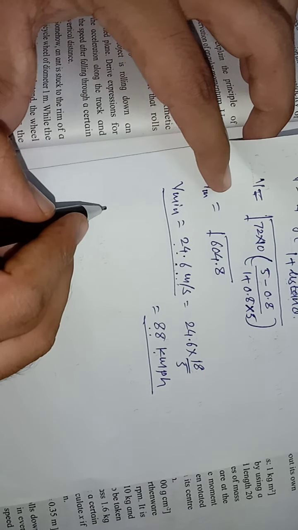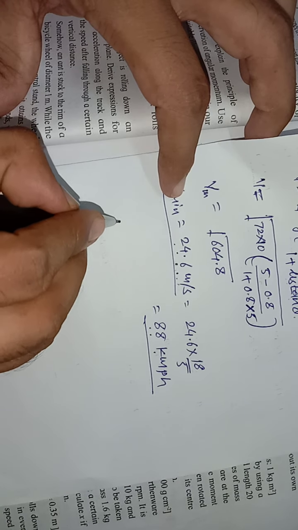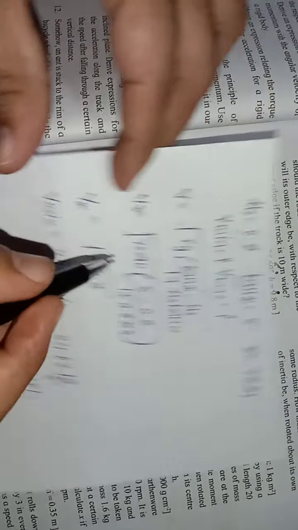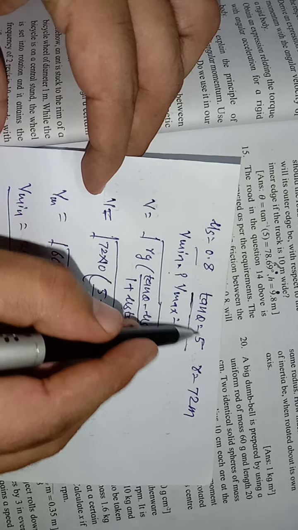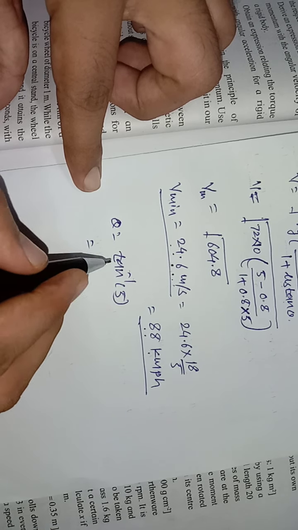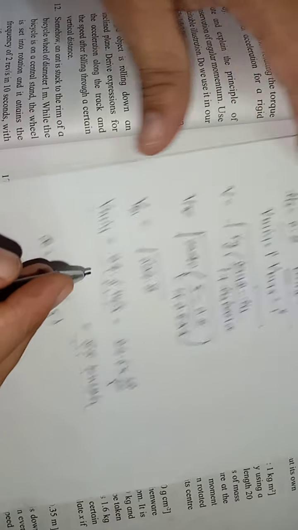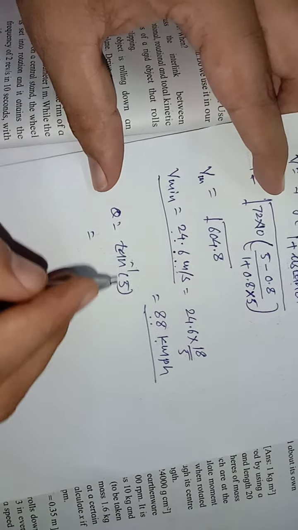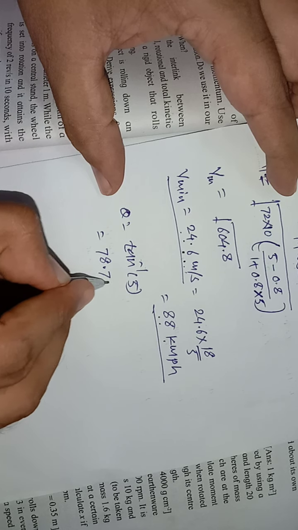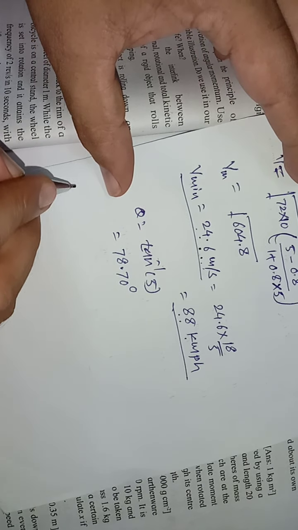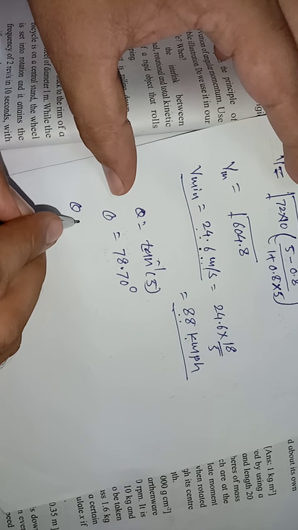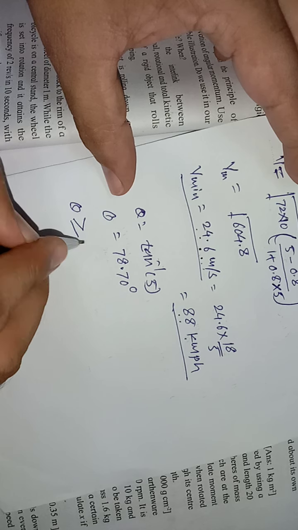So what about the v max? We know that theta is equal to tan inverse of 5, because here tan theta is equal to 5, given. So theta is equal to tan inverse of 5. We already calculated that answer in problem 14. So theta is equal to 78.70 degree.